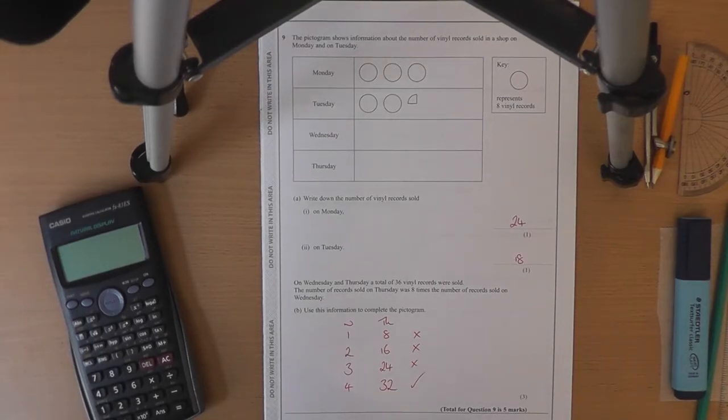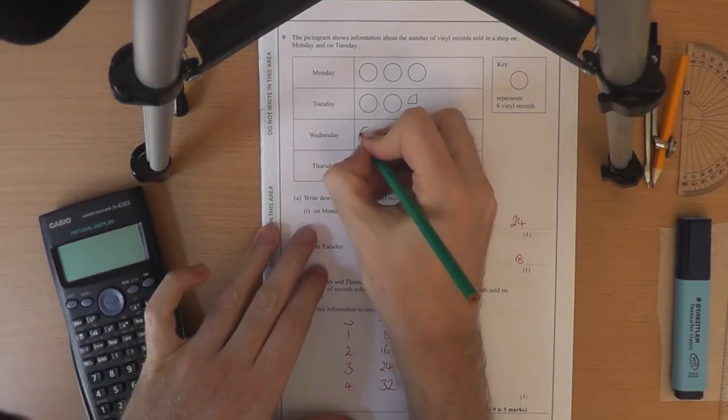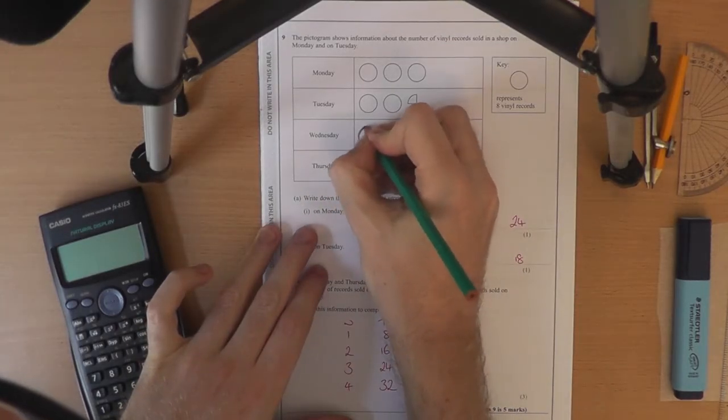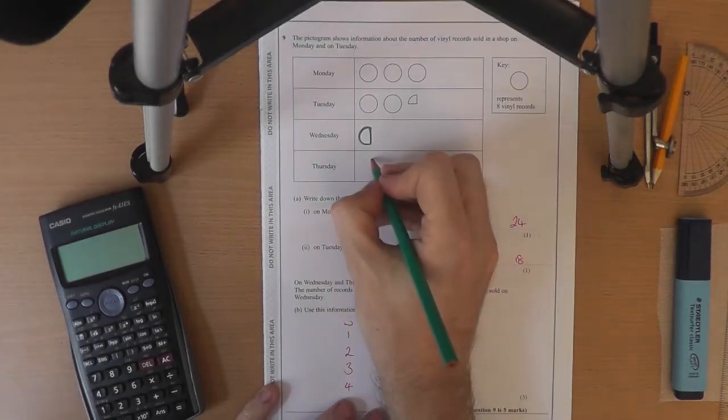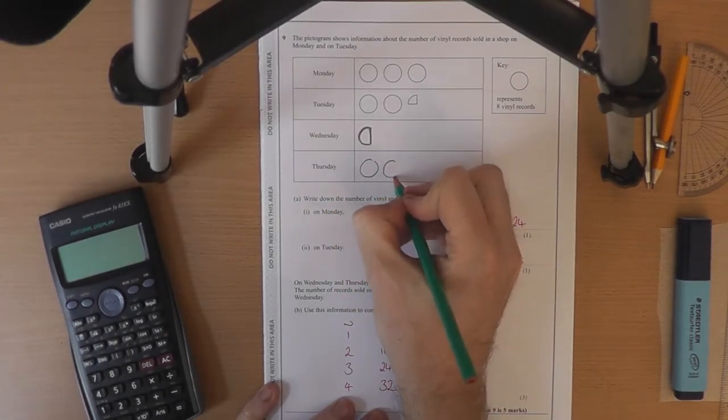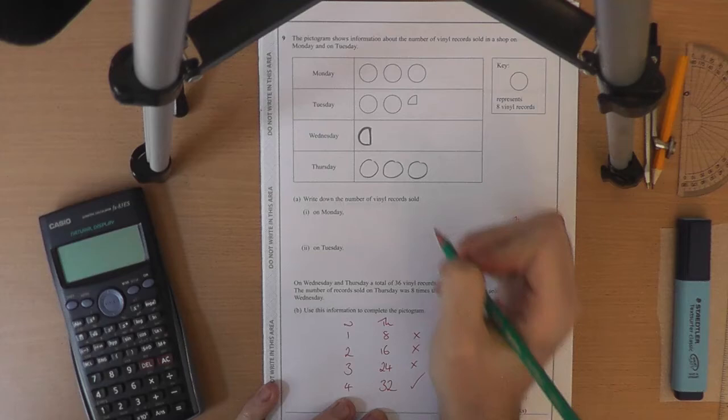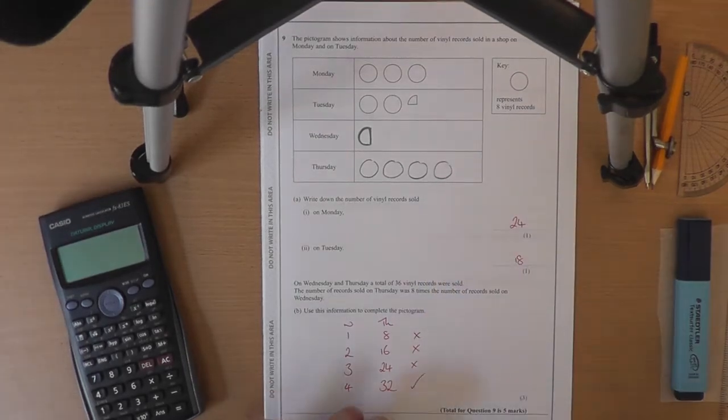That's not that question finished though, because we need to complete the pictogram. So on Wednesday we need to show 4 records being sold. Well, if the full circle is 8, we need to show 4, so we're going to draw half a circle. So there's half a circle for the Wednesday. Thursday we need to show 32. So we're going to need a full circle of 8 and another one that'll take us to 16, 24, 32.